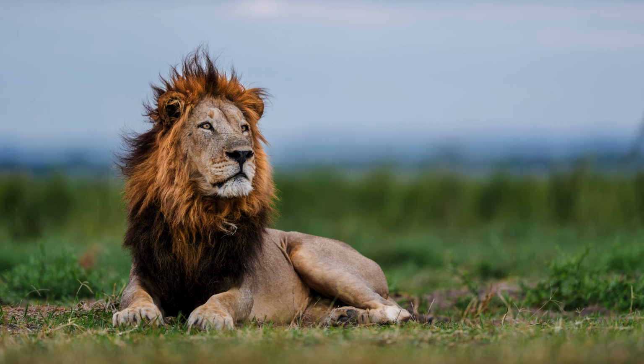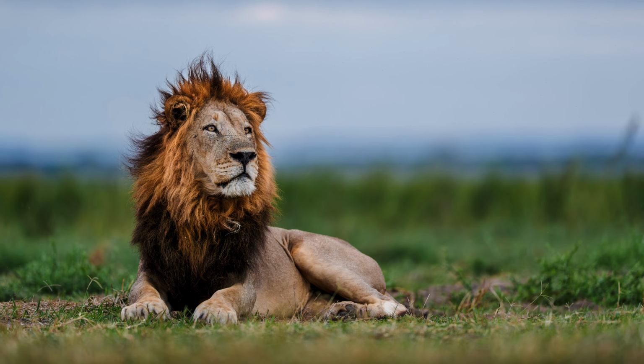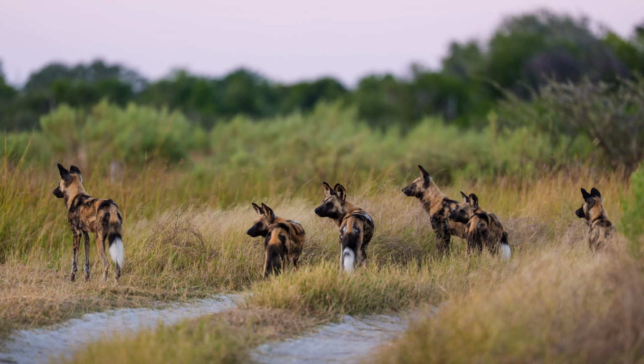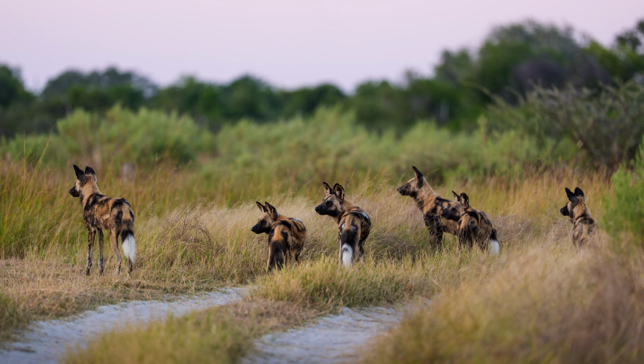Depth of field is simply how much of the image is in focus. A shallow depth of field at f2.8 or f4 isolates the subject. Imagine a lion's face tack sharp while the grass and bush behind it melts into a blur. This directs the viewer's eyes to exactly where you want it. A deep depth of field at f11 or f16 keeps more of the image in focus. And this is great when you want to show environmental context, like an elephant moving across a landscape, or a pack of wild dogs where you want the whole group visible.